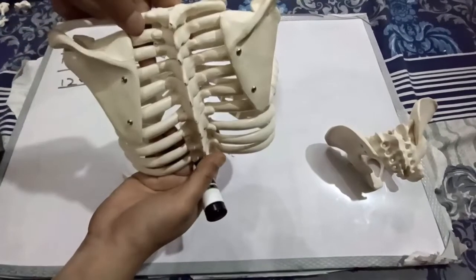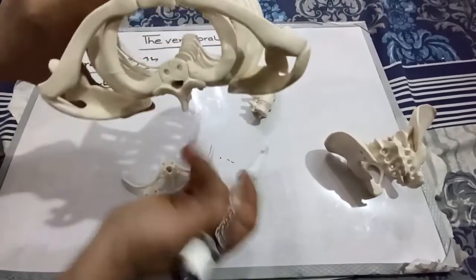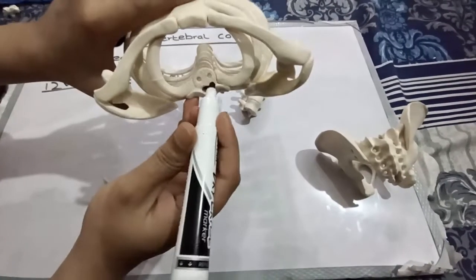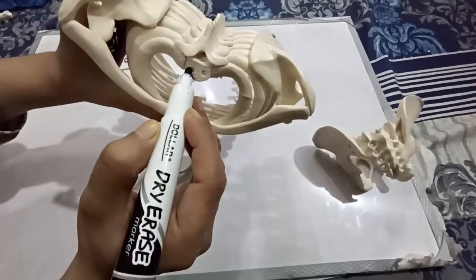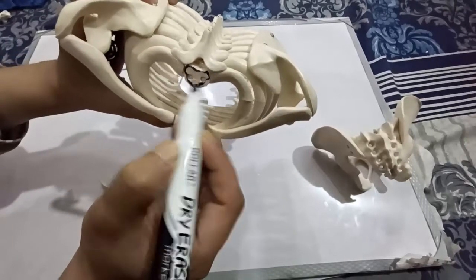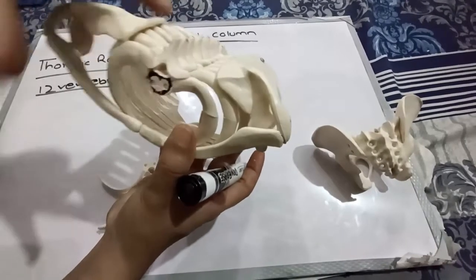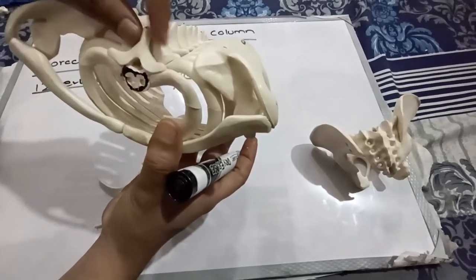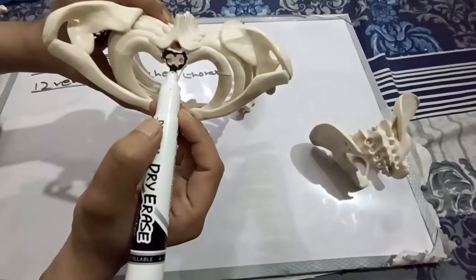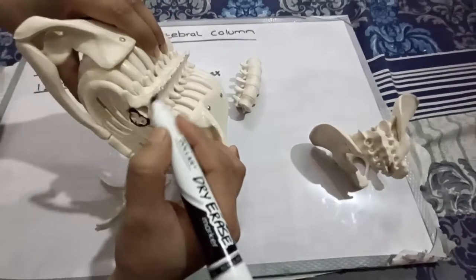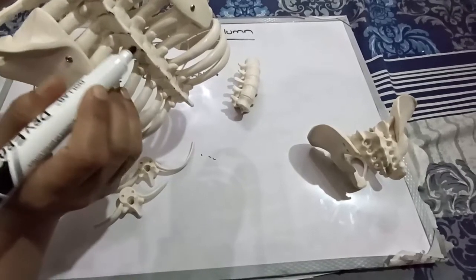So now we'll discuss in detail the vertebrae of the thoracic region. Here you can see the interior region. This interior region is heart-shaped. As we have discussed earlier, the interior region is known as the body, and the posterior region has a spinous process and a transverse process. The posterior region has a spinous process, and as it moves down, the spinous process increases in length.